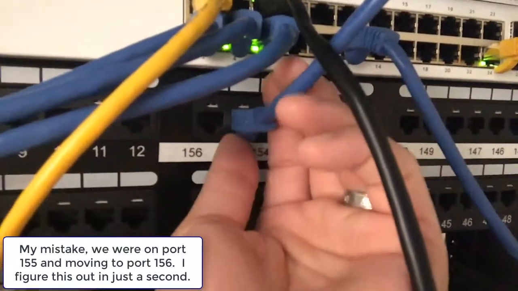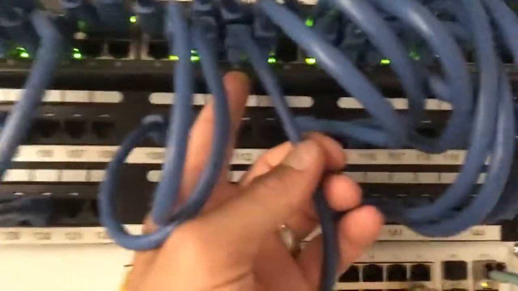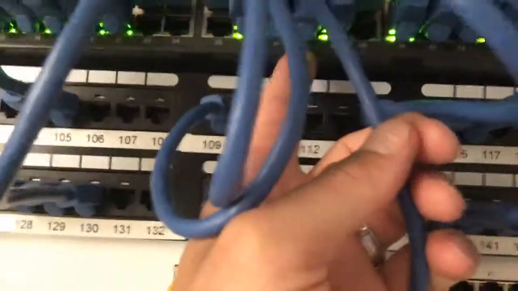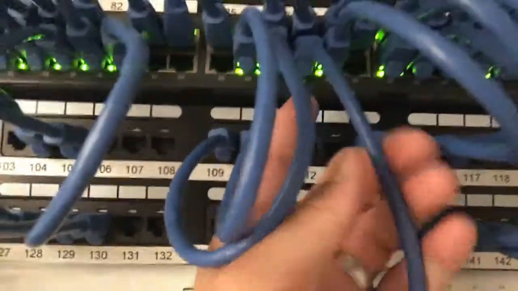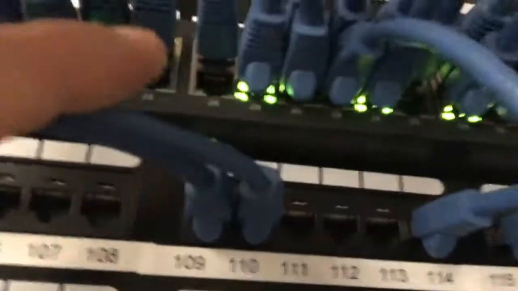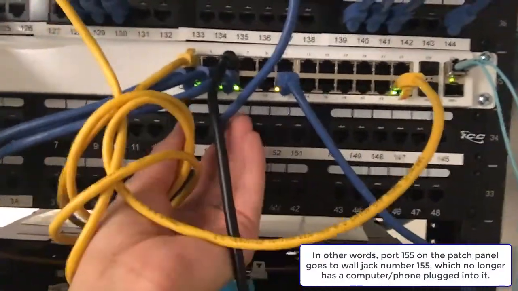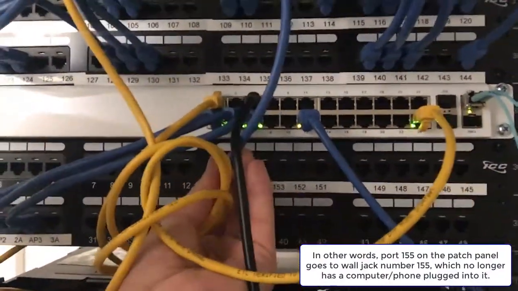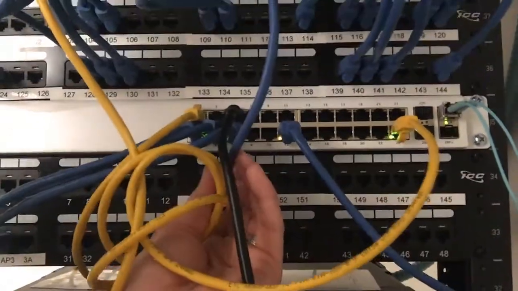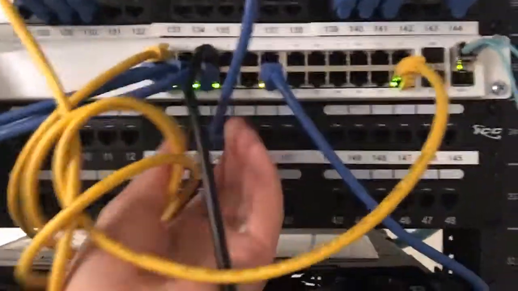I'm going to move this over, but before I do that, I just want to point out, if you can see up here port number 32, there's really nothing lit up over here. There are really no lights up there. That's because this patch cable here is not plugged into anything at this point. So I'm going to move this from port 154. I'm going to pick this up and move this over to, what did I say, port 154, I think is what I said.